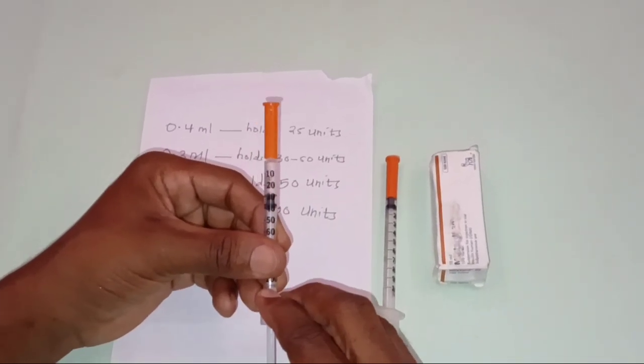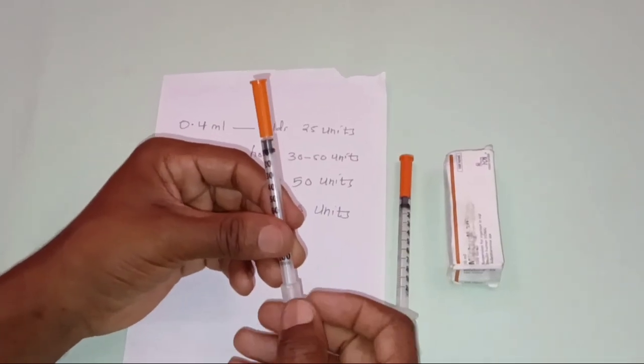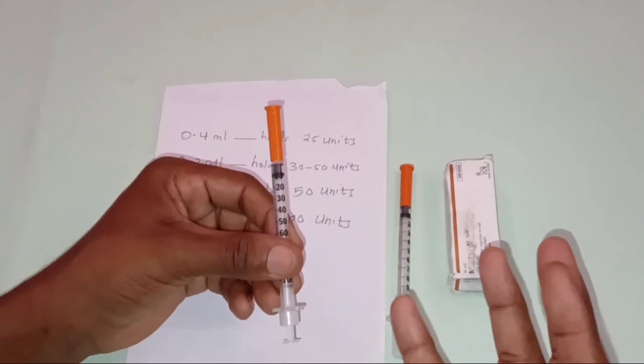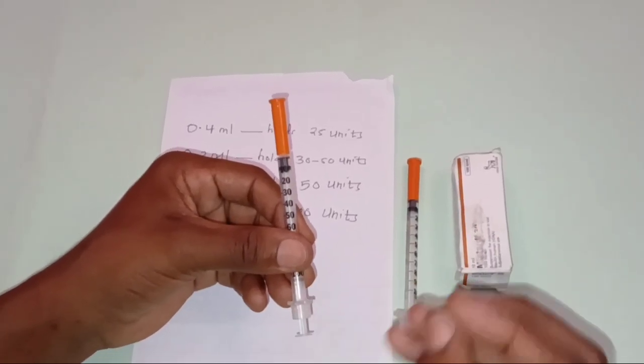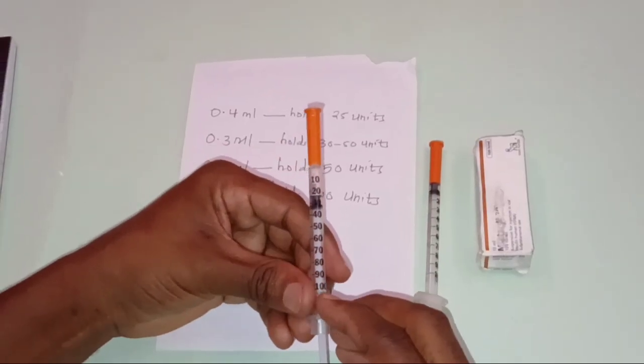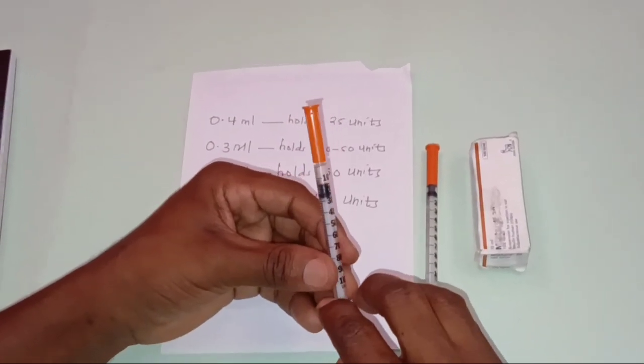What about adults who have fatty tissue? They will require a needle of gauge 27 or 28 with 6 up to 12.7 millimeters in length. So these are the factors you are supposed to consider whenever you are administering the insulin injection.